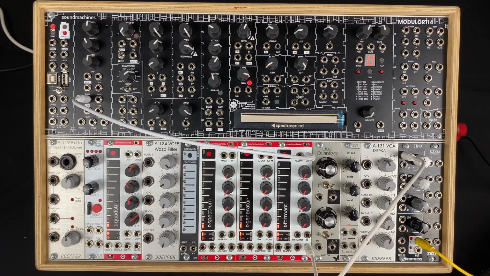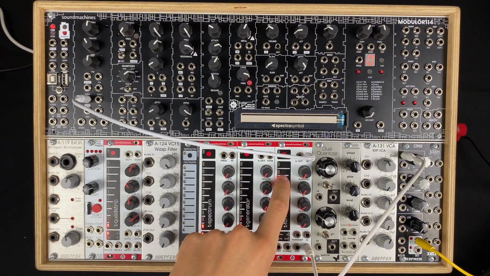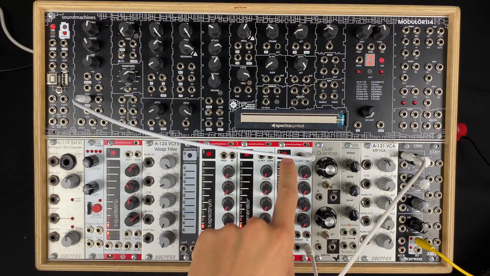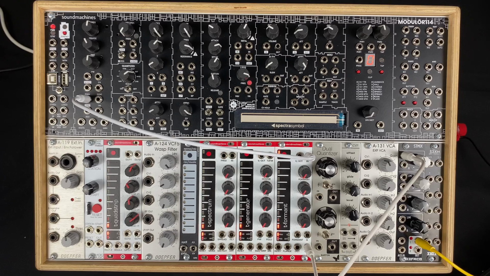The normal behavior of the slider is to maintain the value until we are not touching it anymore, returning to 0. We can also set the slider to hold the value by pressing the button once on the top of the slider. When the hold mode is active, the red LED will stay lit.